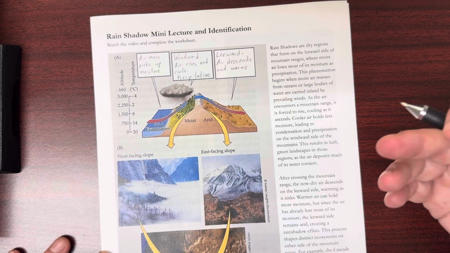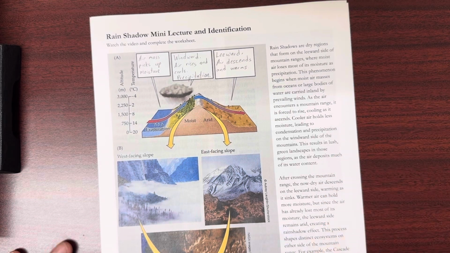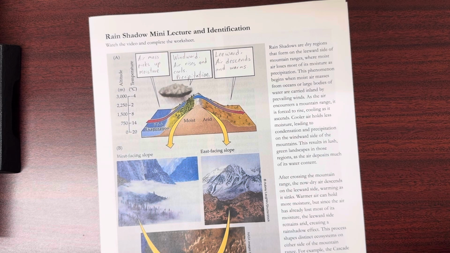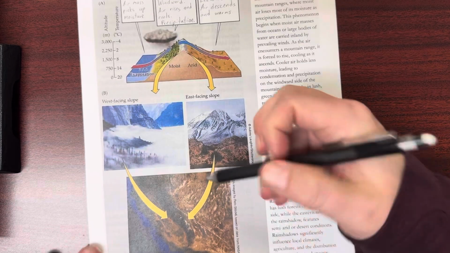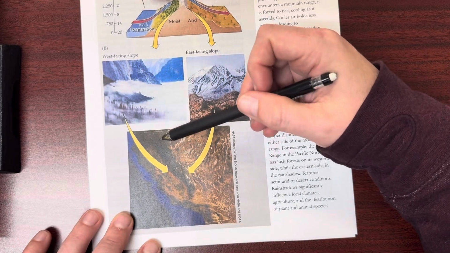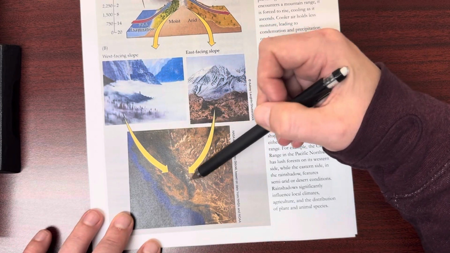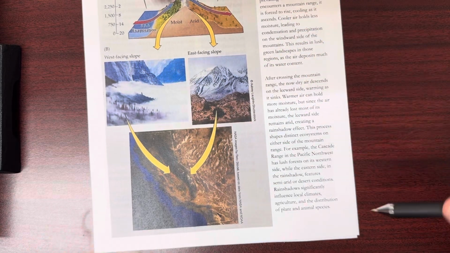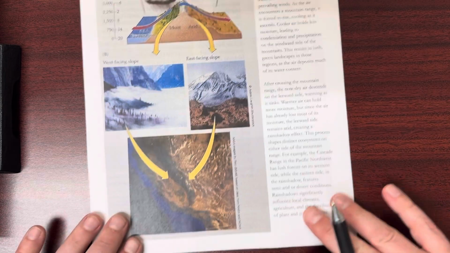There's lots of examples you can see on maps of these rain shadows. The Himalayan mountain range causes a rain shadow, and the Sierra Nevada mountain range in California also creates this big rain shadow, where on the other side, it's dry and arid.